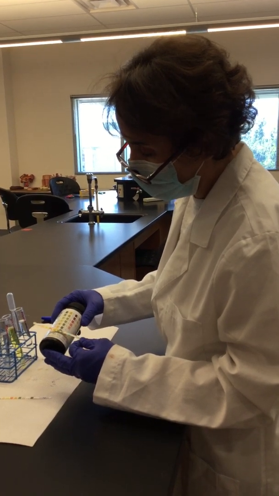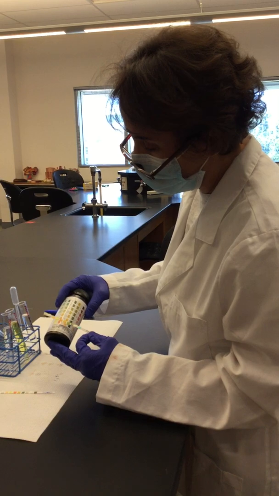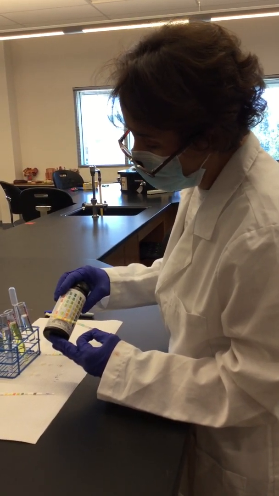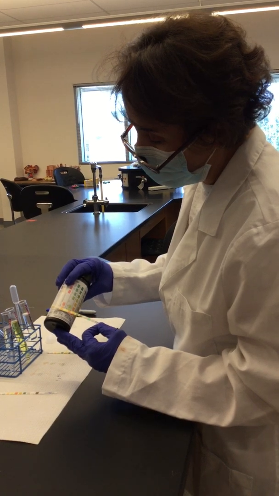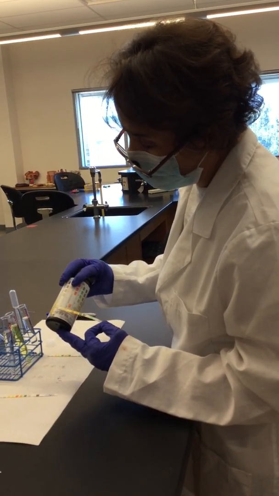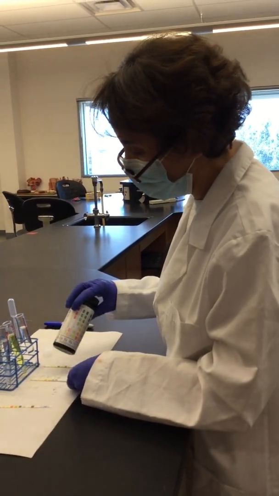Now for specific gravity, it's 1.005, negative for blood, pH 5, negative for proteins, and then urobilinogen, that's 0.2, negative for nitrites, and negative for leukocytes. So that looks good for the normal.